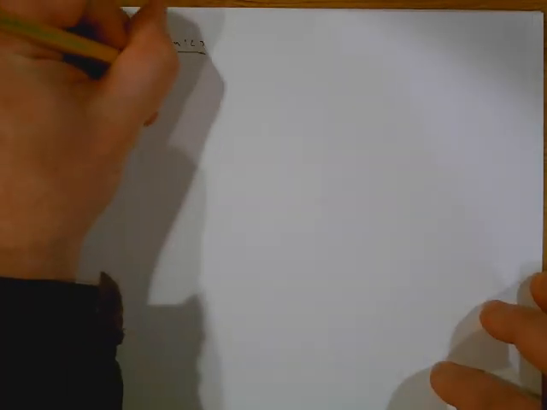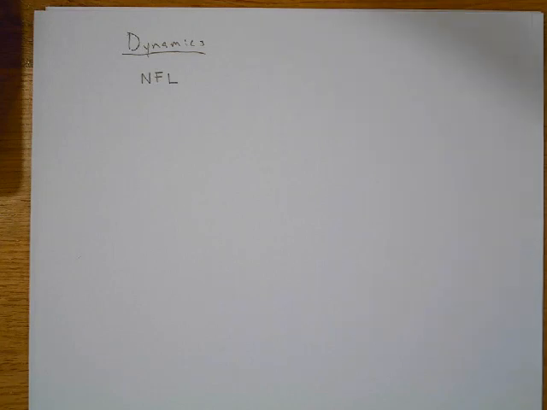Hopefully, this will be a very dynamic talk about dynamics. Lots of people just call this Newton's laws. So, this is Newton's three laws. So, let's start with Newton's first law. I'm going to say NFL, but Newton's first law.